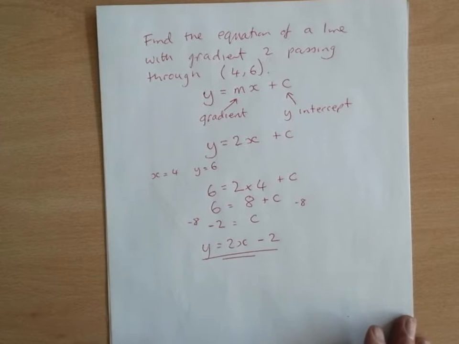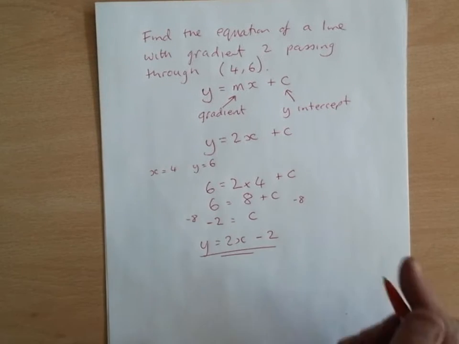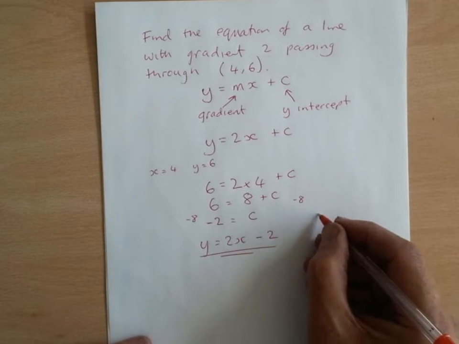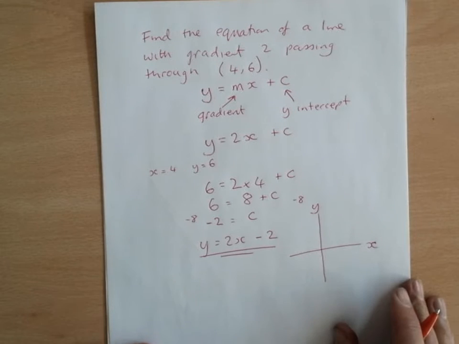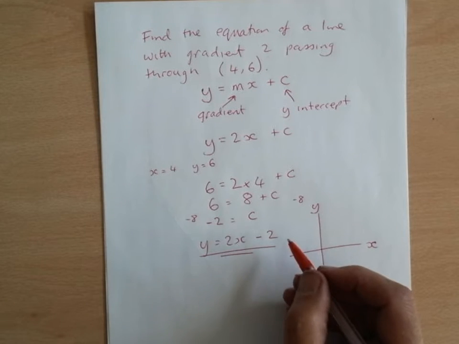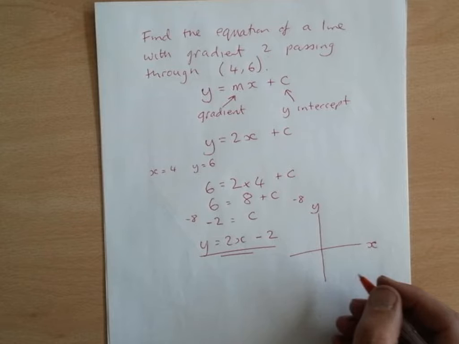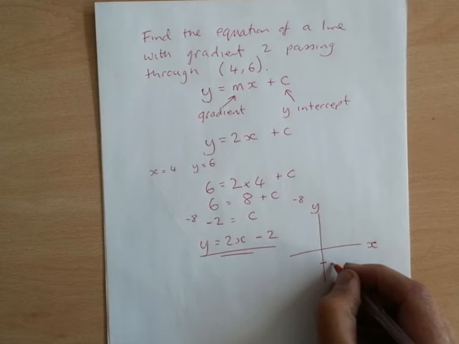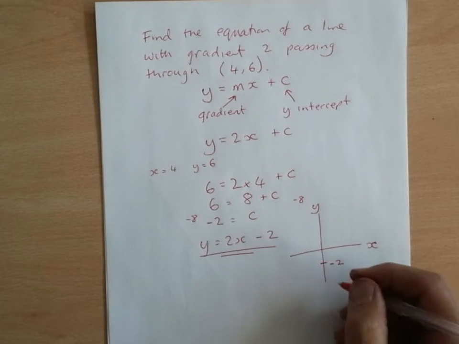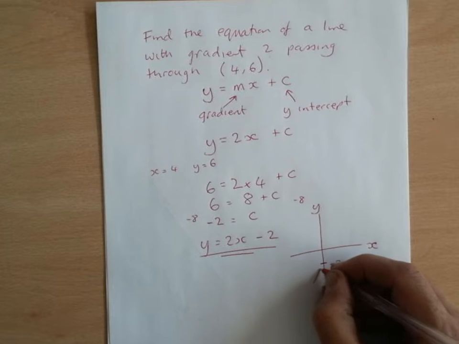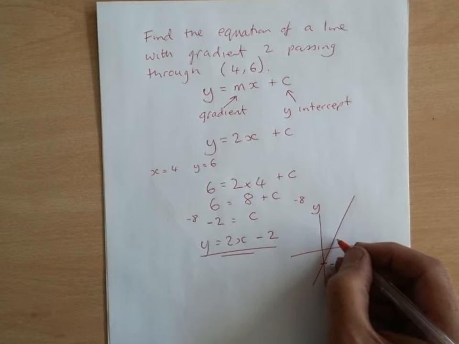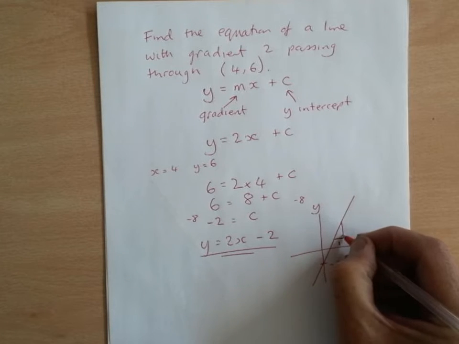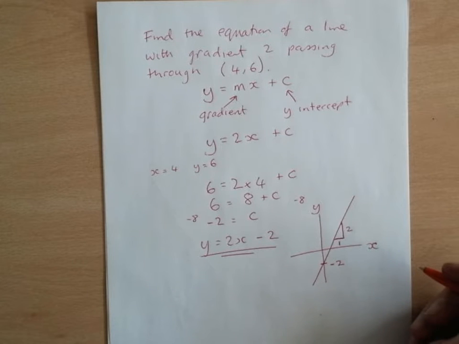Just to demonstrate what gradient and intercept mean in this example, if we have an x and y grid and we were to sketch this, the number on the end shows you the y-intercept, so the line crosses at negative 2. It's a straight line. The 2 here shows me the gradient. That means that for every 1 square along it goes, it will go up 2. That's the steepness of the line.